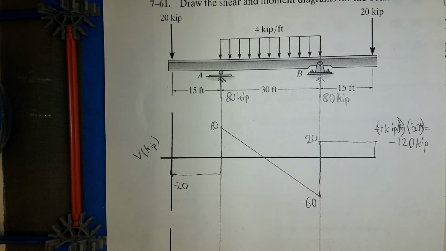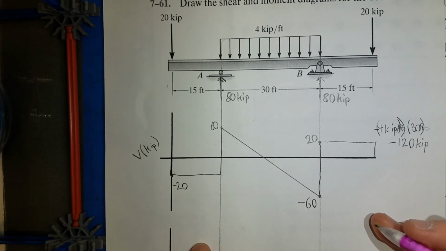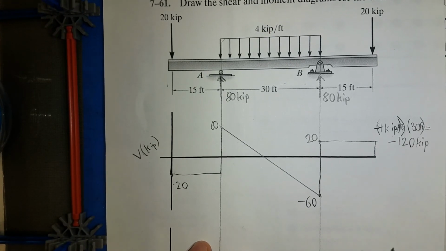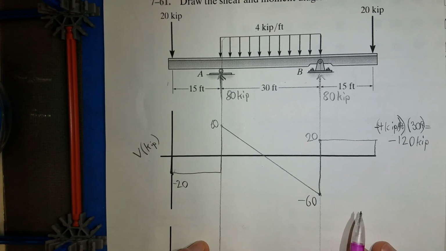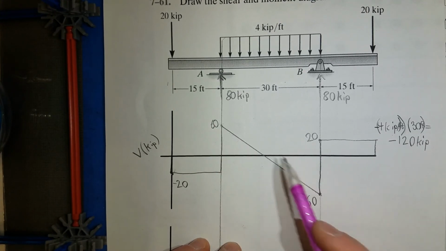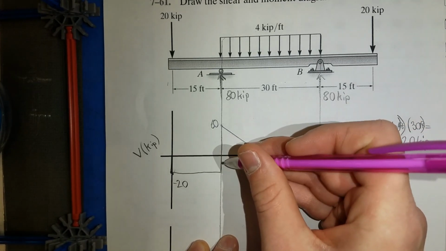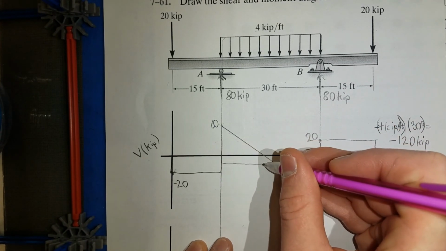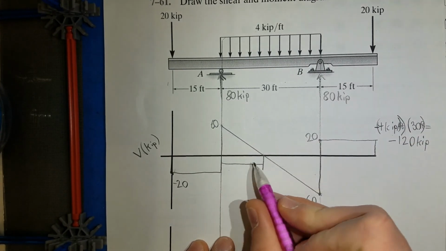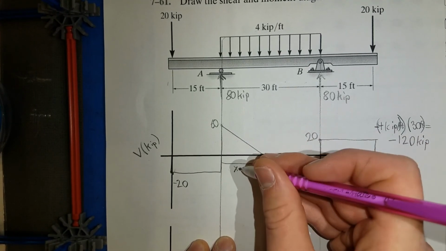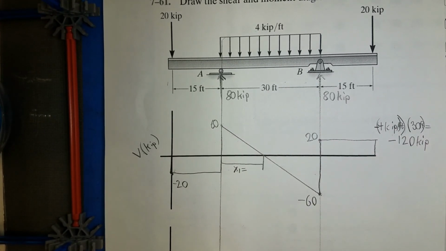Are there any questions about this shear diagram so far? Okay, I think they're pretty simple, so once you get them, you've got the hang of them. The next thing that we're going to want to do is label where this is equal to 0. And so if we label where this is equal to 0, we'll go ahead and draw a little distance here, and we'll say x, or x1 is equal to.